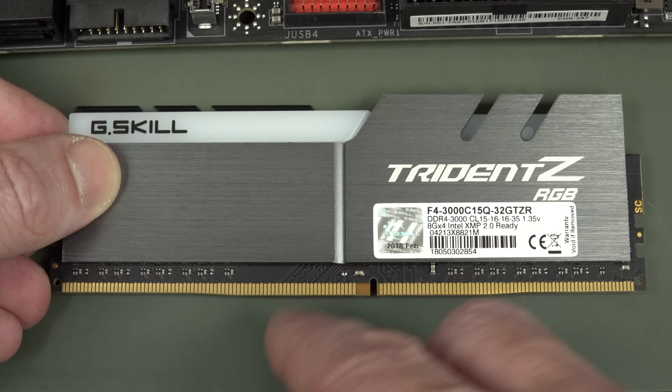Neat. And I've got a 4-channel capable processor, so we want to use, I've got 4 DIMMs, so I've got to install in B1, A1, C1 and D1. Cool. And in we go. Sweet. Not much force required on those at all.